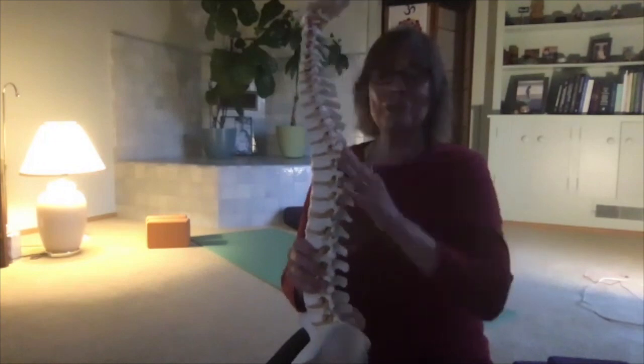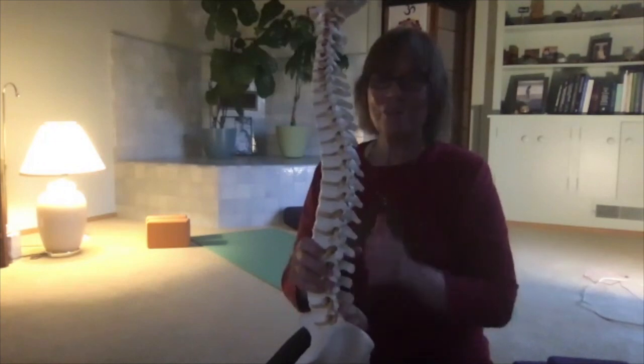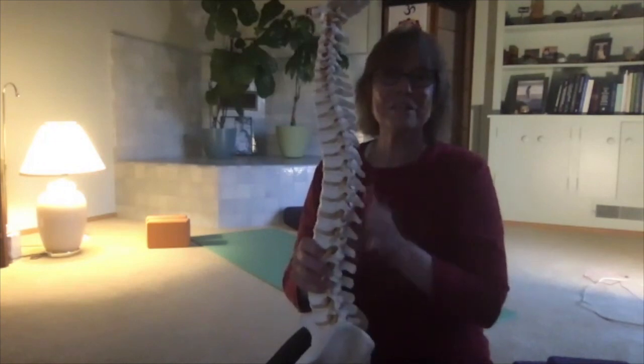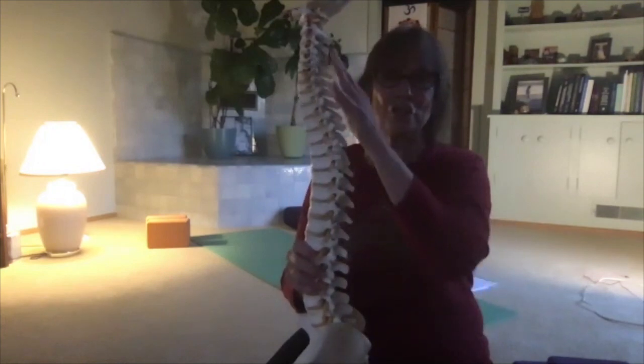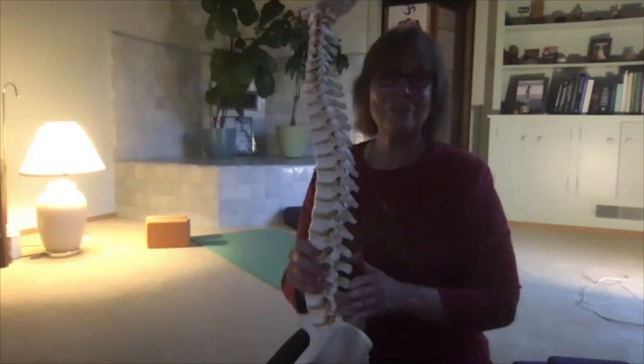It varies a little bit from person to person. Some people have almost a flat kyphosis. Some people have a bigger one. There's a normal range for each of these curves. It's not exactly the same.